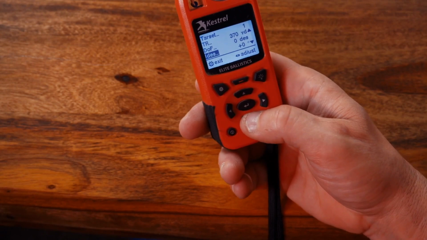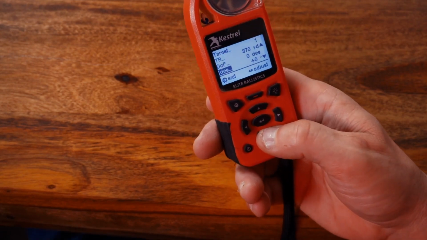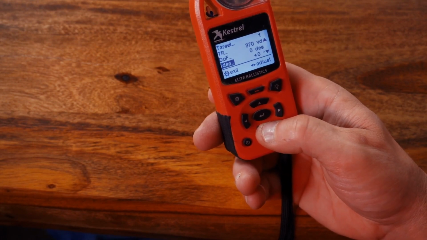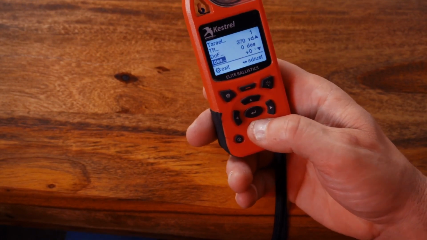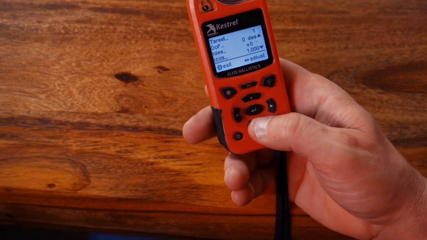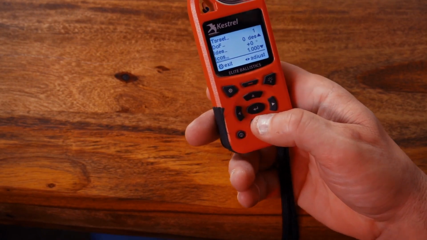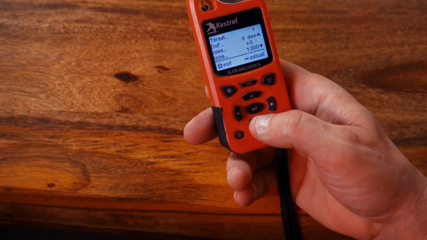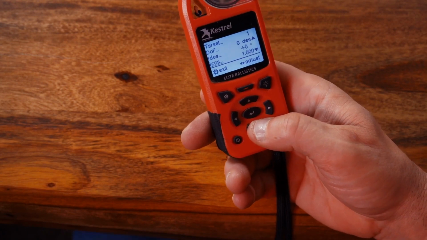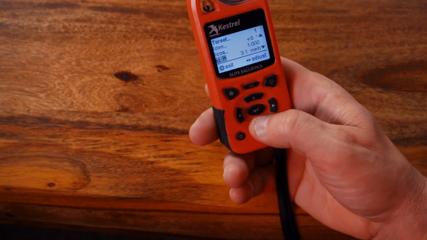If you're shooting up or downhill at high angles, you're going to have to adjust your data. The Kestrel will automatically adjust it if you just tell it what the angle is. Cosine is a cosine indicator that you attach to the side of your rifle that will give you a cosine number as opposed to an inclination degree, and it can use that to calculate your angle.